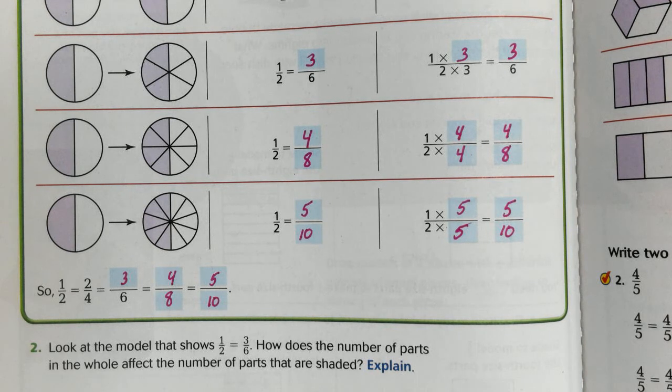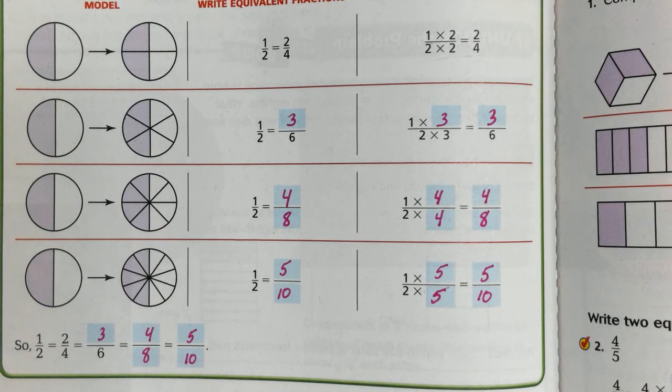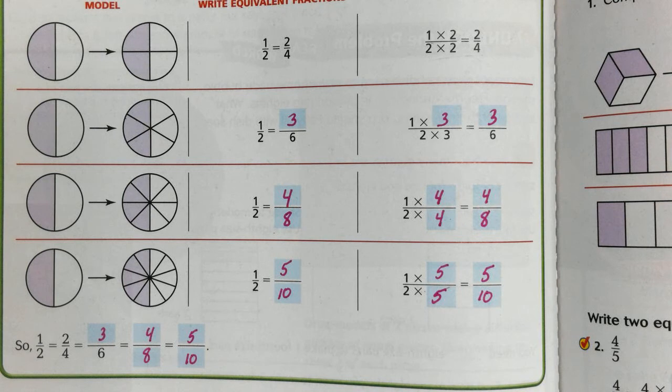Now, if I wanted to tell you that you can use multiplication to write equivalent fractions, based on this, how would you tell me to do that? How could I use multiplication to write an equivalent fraction?